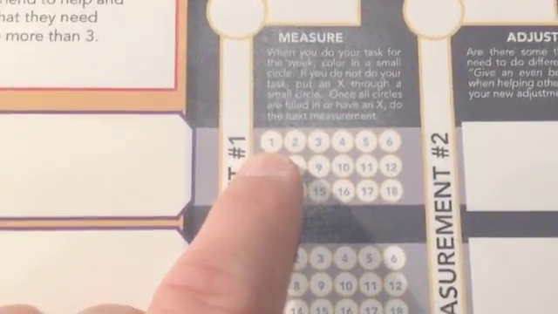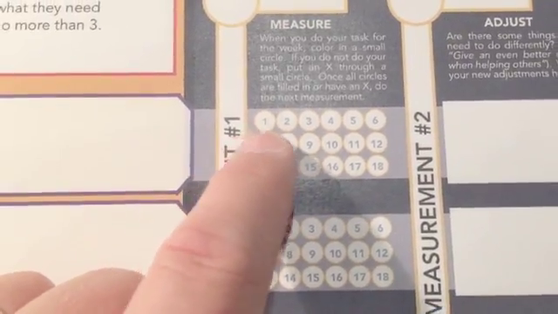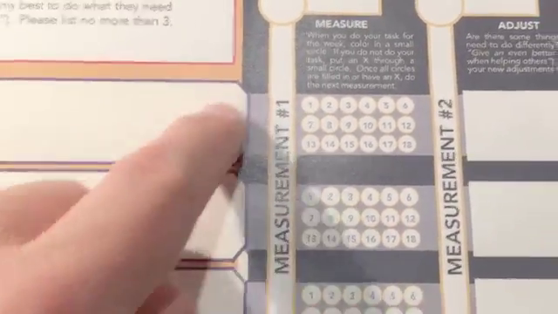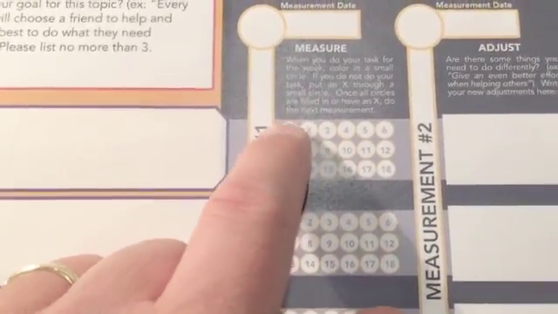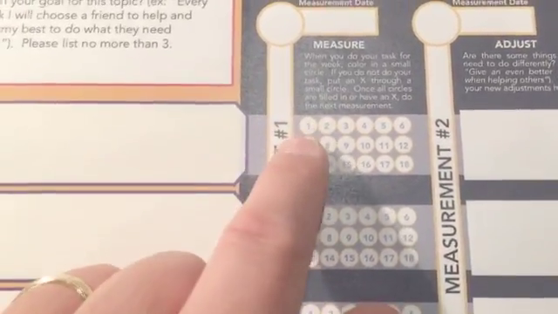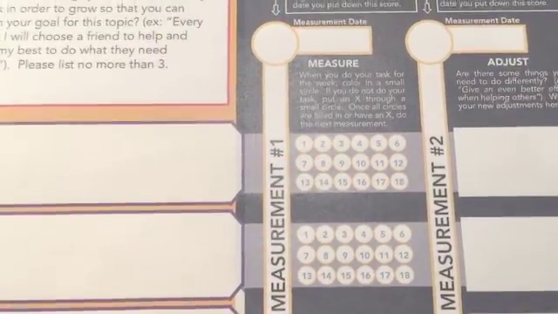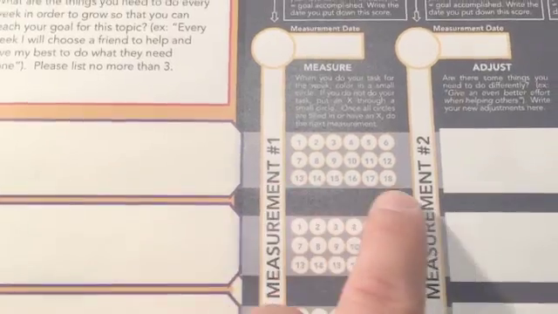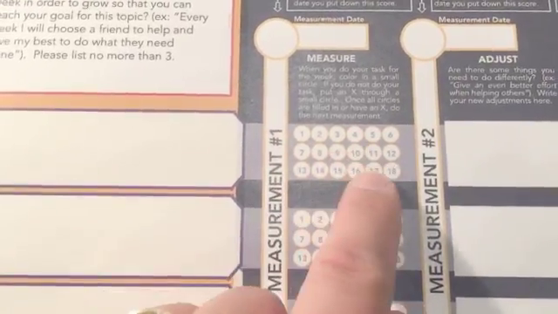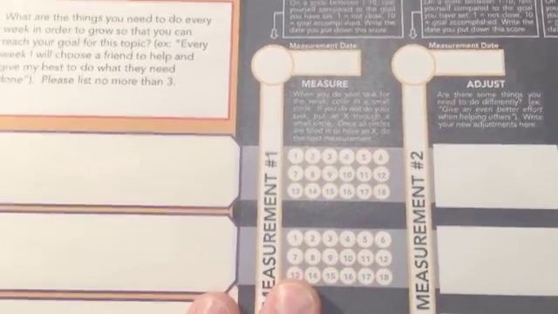And here they're simply going to color in the circle if they did that action item. And that's true for each one of the action items. So if they did do those things, they color in the circle. If they did not, they leave the circle blank. They're going to repeat this same process over 18 weeks or 18 cycles, depending on how you're using this resource.